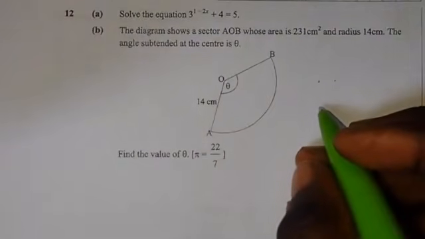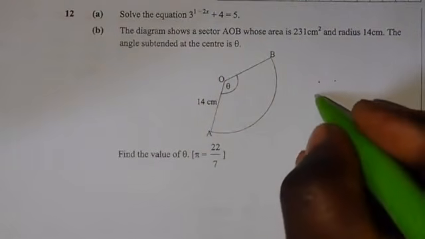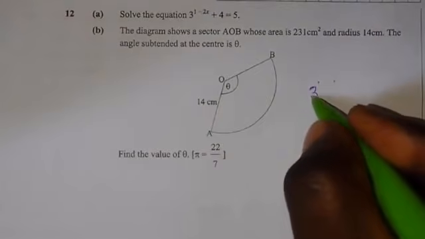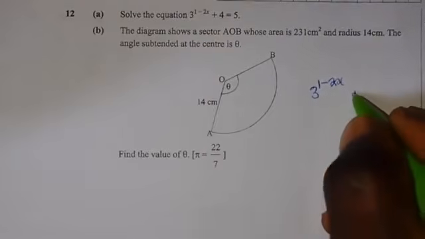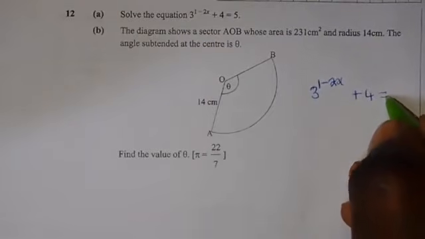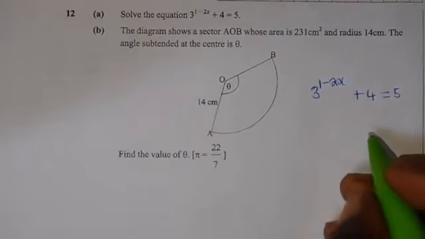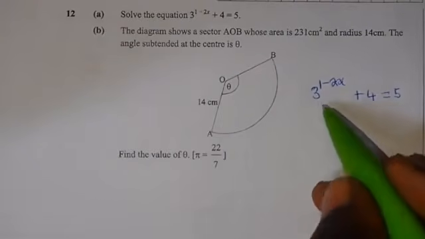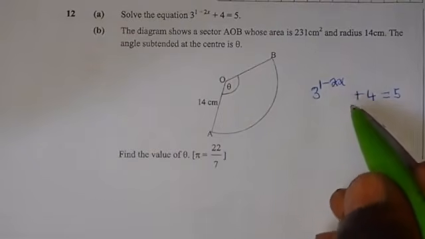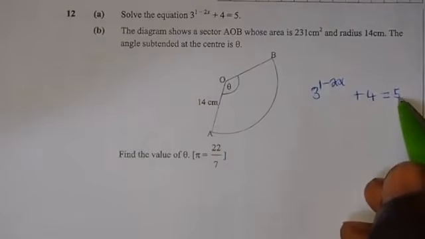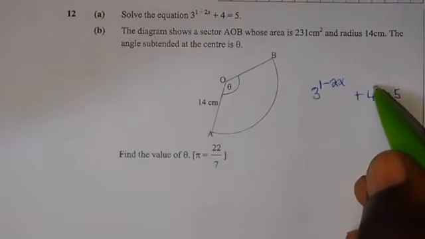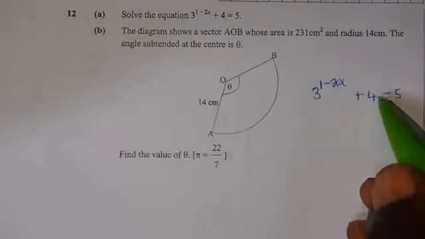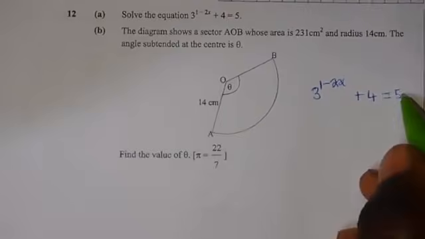So first thing, we are going to write the equation. So our equation is 3 raised to the power of 1 minus 2x then plus 4 is equal to 5. So what are we going to do? So what you are going to do is, we can see 3 raised to the power of 1 minus 2x, then plus 4. So this 4 and the 5, they are like terms because they don't have any power that is raised to them with a variable. Okay, so we can take this 4 to the right hand side.